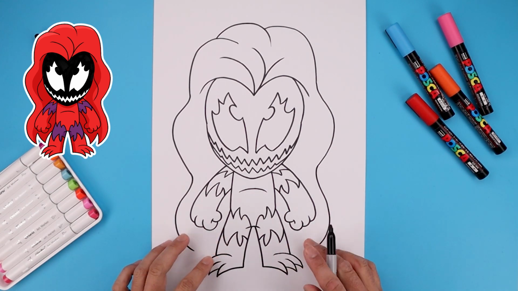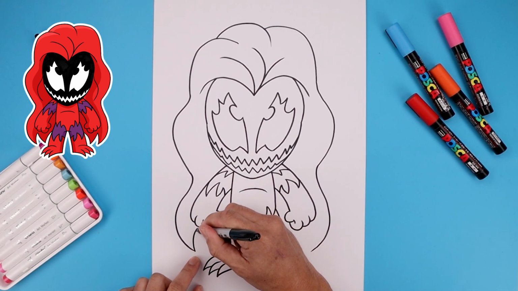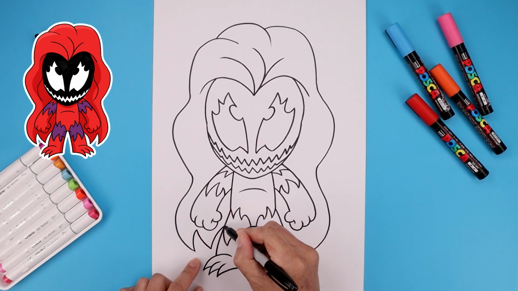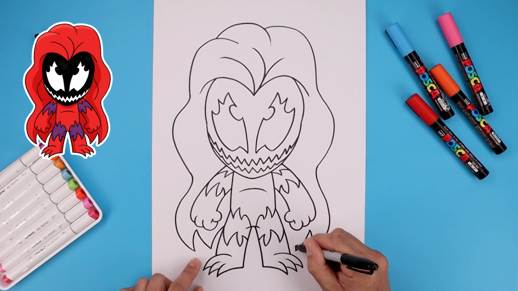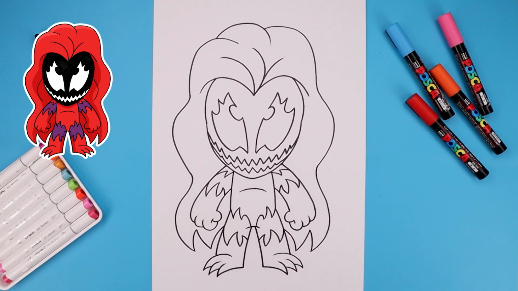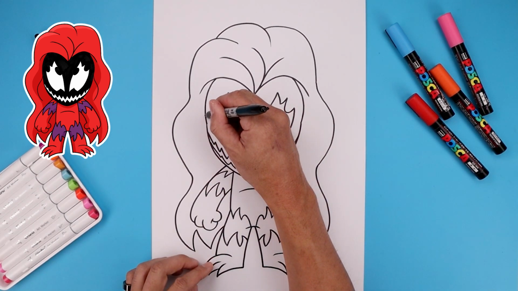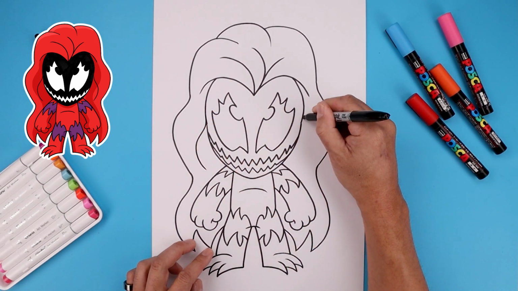Now I'm going to add some texture across the bottom. Let's start on the left, going up and in toward the hand, coming down and in, bend this up and then in toward the side of the leg. Let's go to the side of the head and add some texture. Starting on the left side, we're going to go down and out, and then bend that back in.